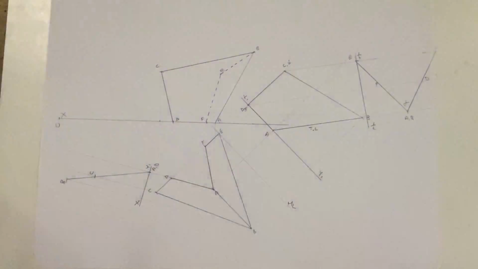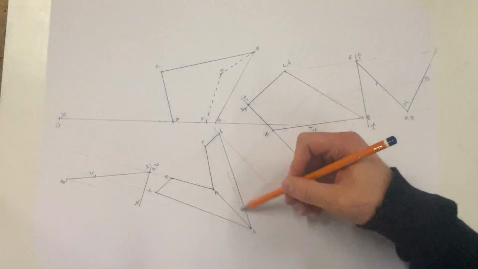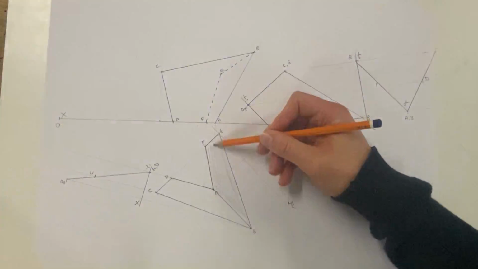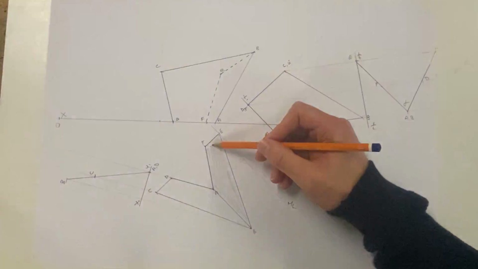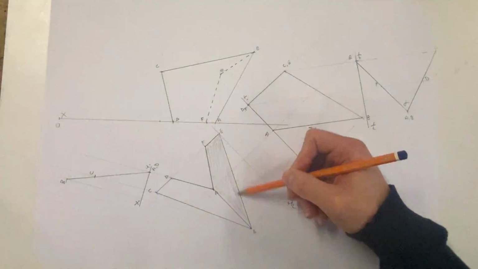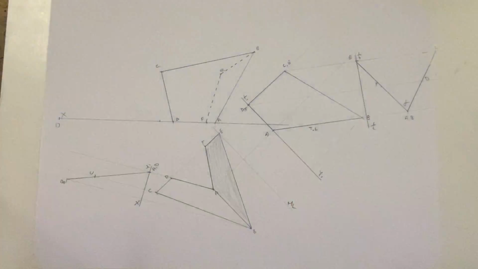The last part then, it tells to determine and indicate the horizontal and vertical trace of the oblique plane that contains the surface ABEF. So we're looking at this plane here. So we know what our traces are. Our traces are the lines that intersect with the ground, where it cuts through. Where it cuts through the horizontal plane, it cuts through the vertical plane.